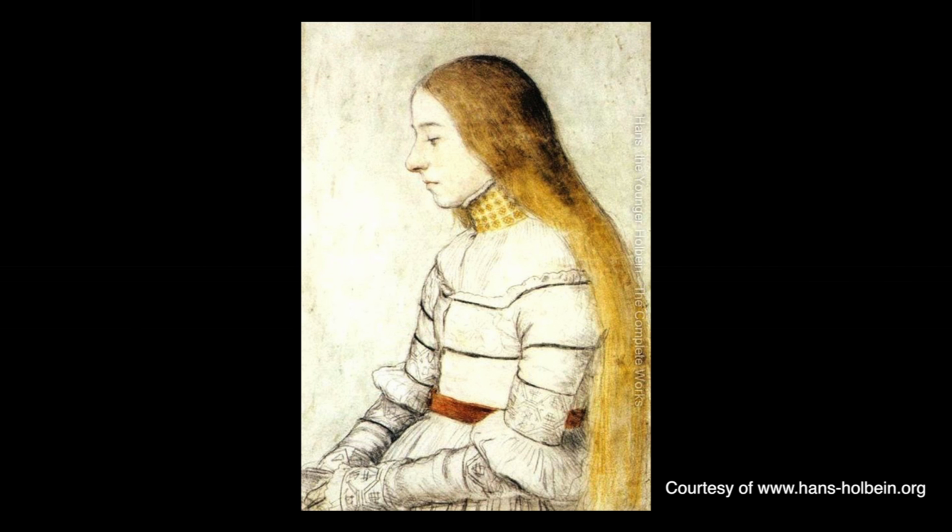And I started to imagine what she was looking at. She's staring somewhere, looking away, somewhere on the ground. And I started to think maybe she's looking at something on the floor of the studio of Holbein, or nobody will ever know what she was staring at. And that's what I liked about this drawing.